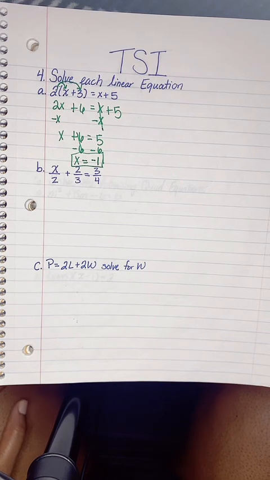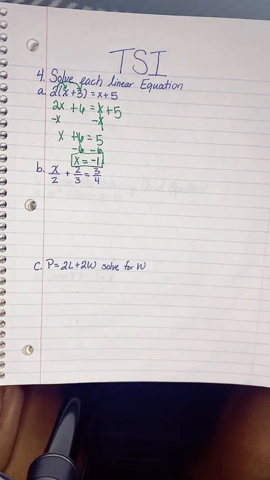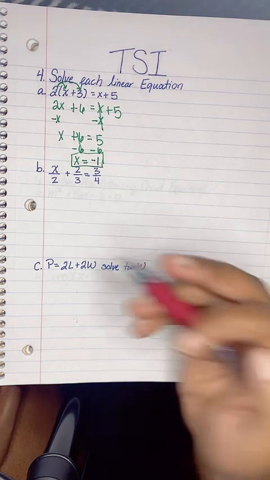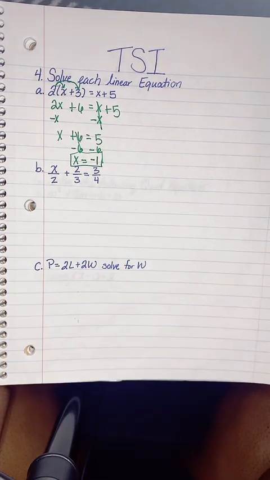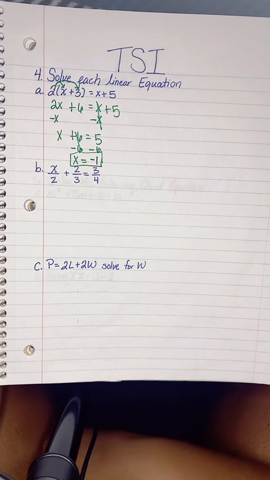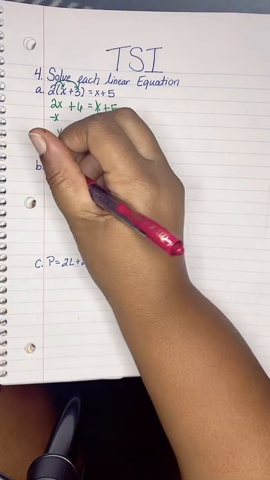Perfect. Alrighty. So this equation looks crazy, right? It's like, oh no. Fractions. A lot of people don't like fractions, but we're not going to let them take the fear out of us, right? So we're going to think of a number that 2, 3, and 4 can go into. What can 2, 3, and 4 go into? Texas girl said, I don't like any of it. 12? Okay, good. 12.